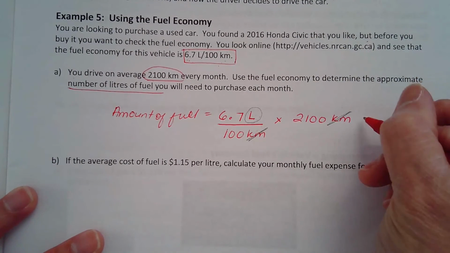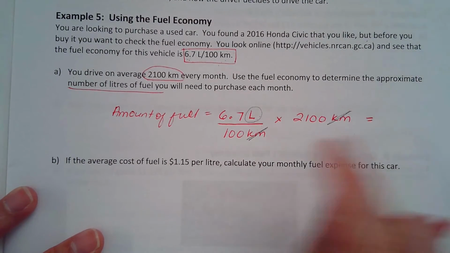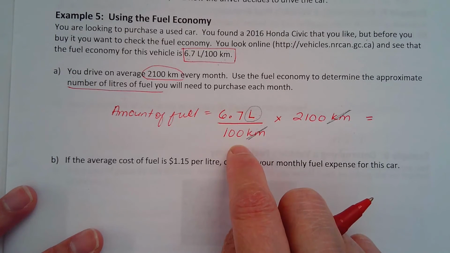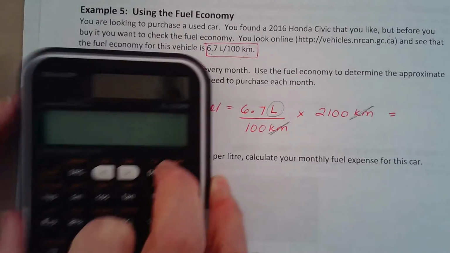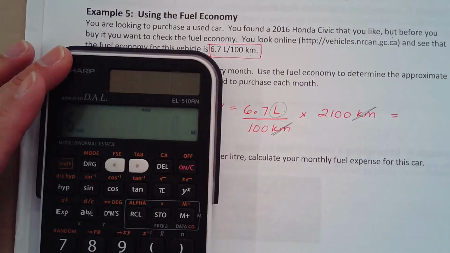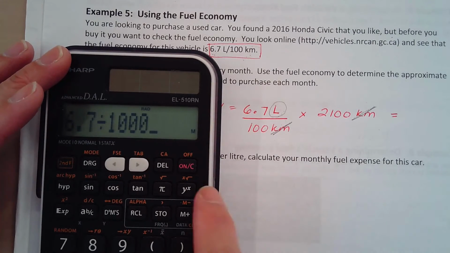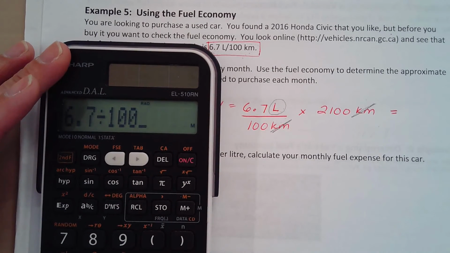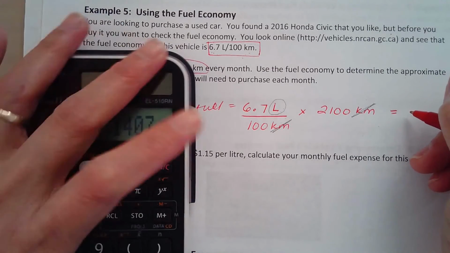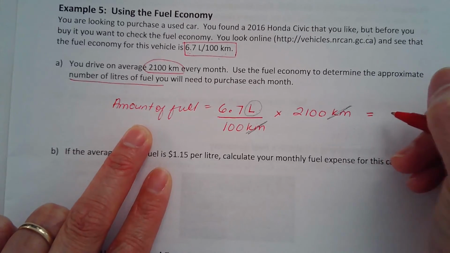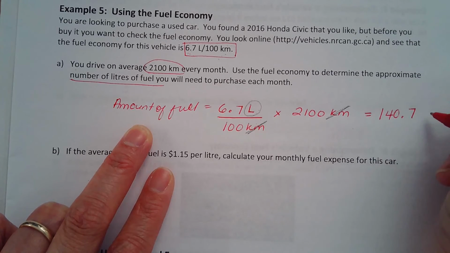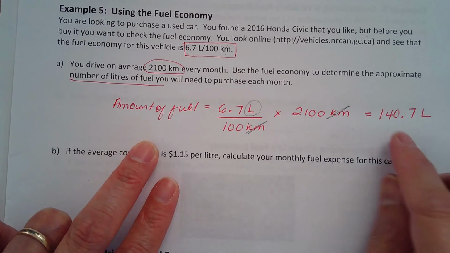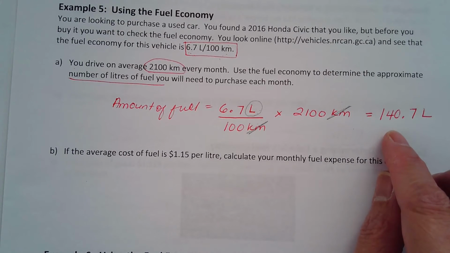How do we do that? What's the math for that? So 6.7 per 100 kilometers. Per means divide. So 6.7 divided by 100 times 2,100. The amount of fuel is going to be 140.7 liters. Because this is the amount of fuel, not the amount of money.